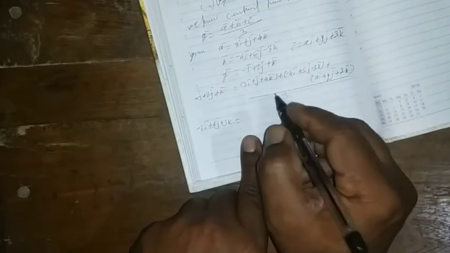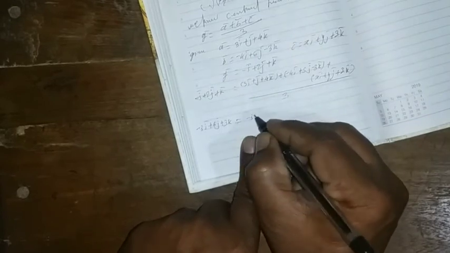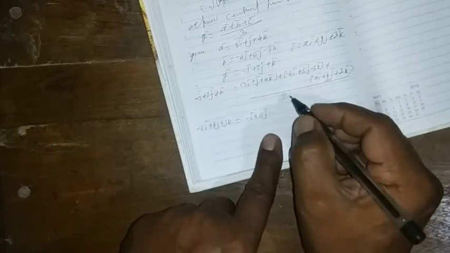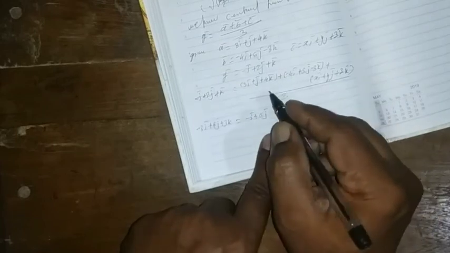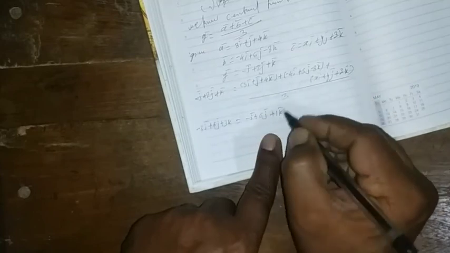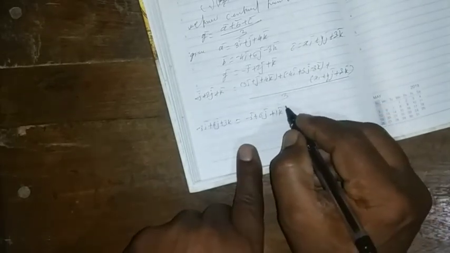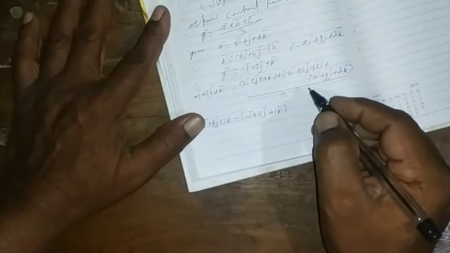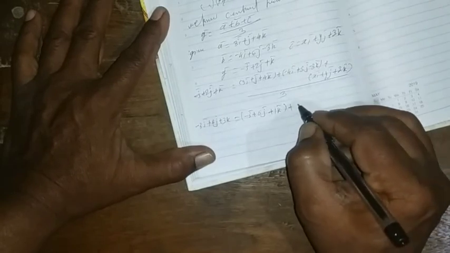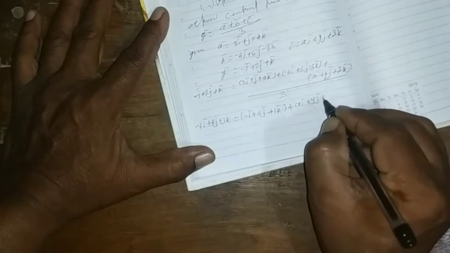Then take the addition of these two: 3i minus 4i is minus i, j plus 5j is 6j, plus 1k, that is 4 minus 3, plus xi plus yj plus zk.